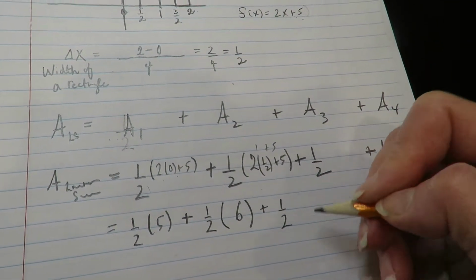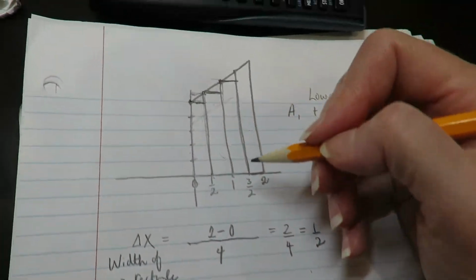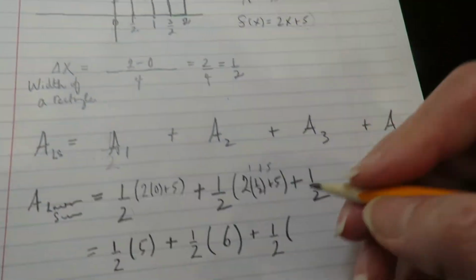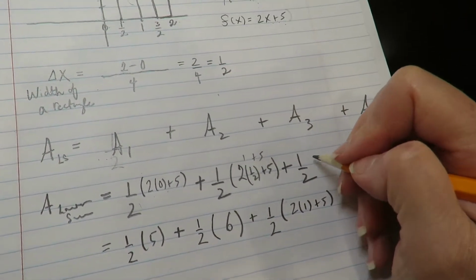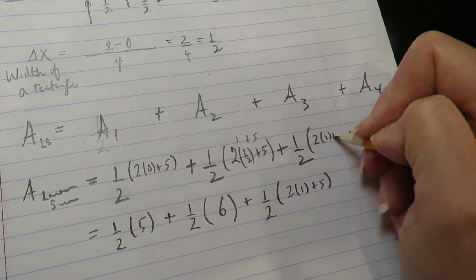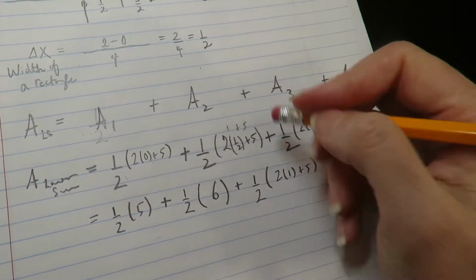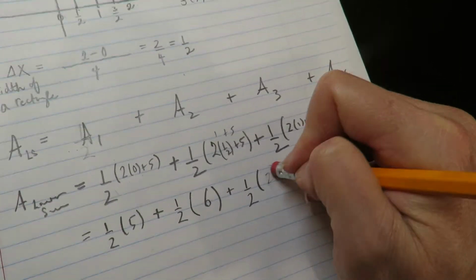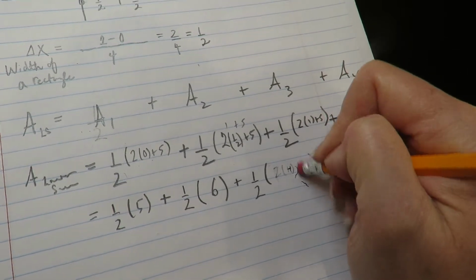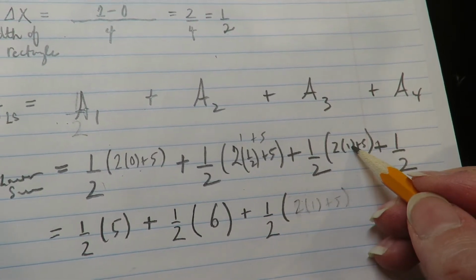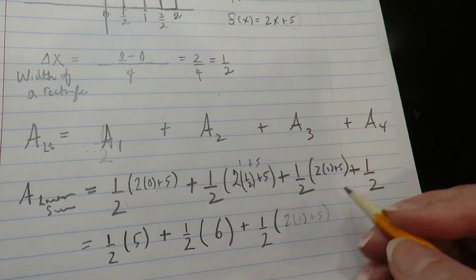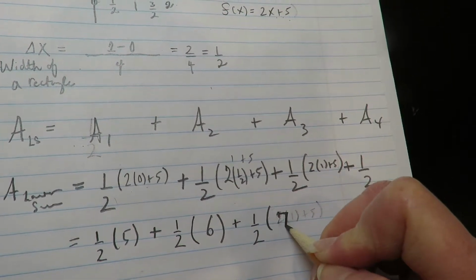So the width is 1/2, and then the roof depends on, again, us using that value of 1. Alright, so 2 times 1 is 2 plus 5 is 7. So the height of the roof is a 7.